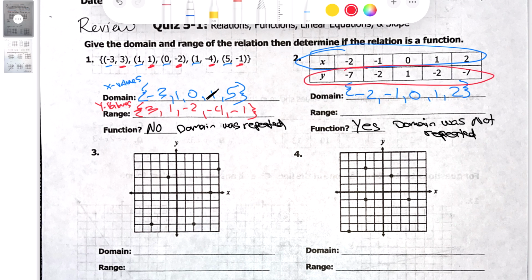So then y's, there are my y. So I go -7, -2, 1, -2, and -7. So with this one, I can see that this is a quadratic. It would make a U shape because it goes from -7 up to -2, up to 1, and then back down to -2, back down to -7. So it's making that kind of U pattern. So just keep in mind on this one, you wouldn't have to put the second -2 and the second -7.